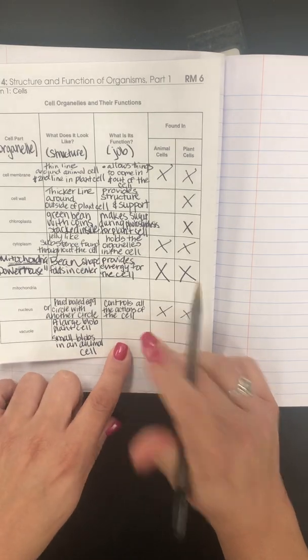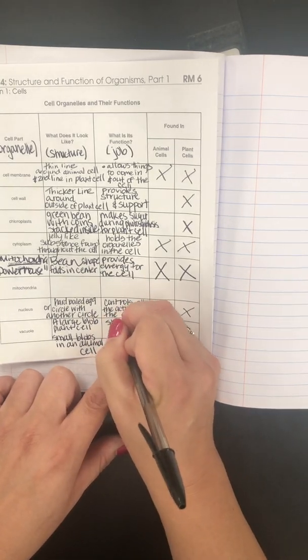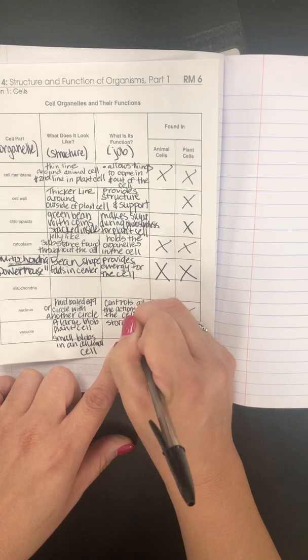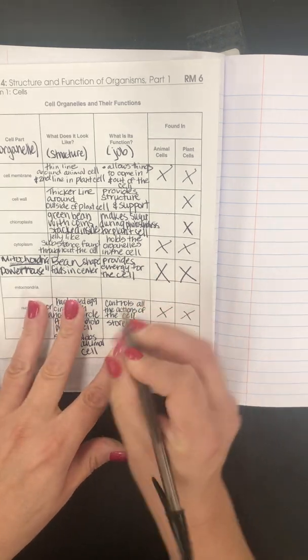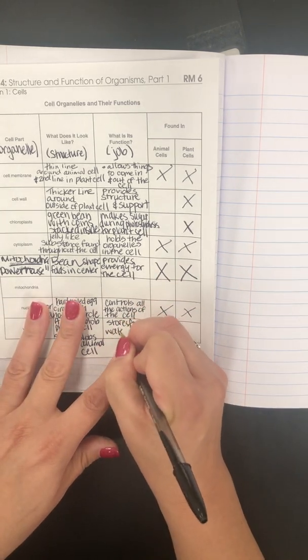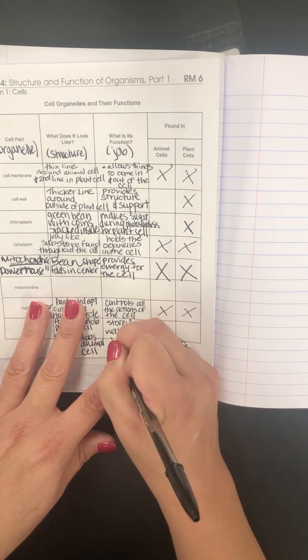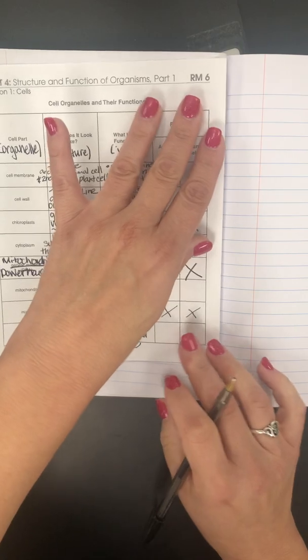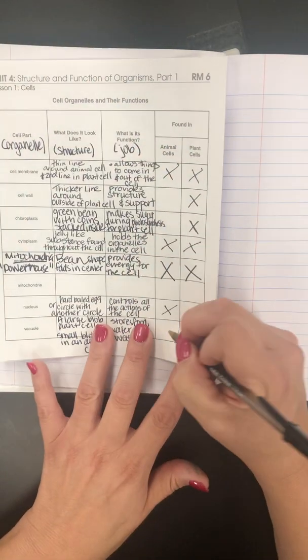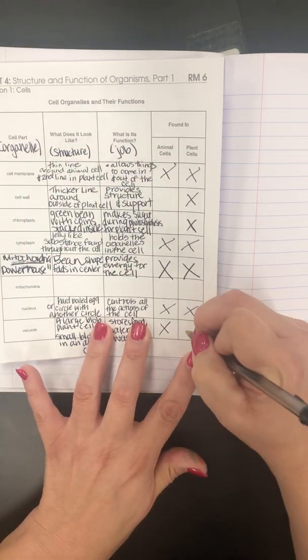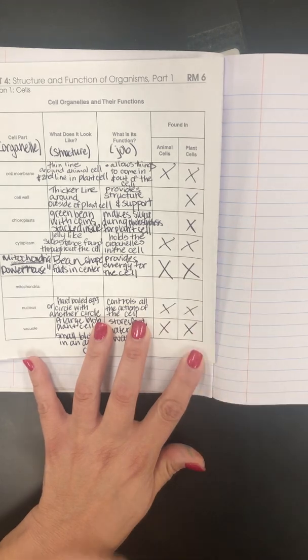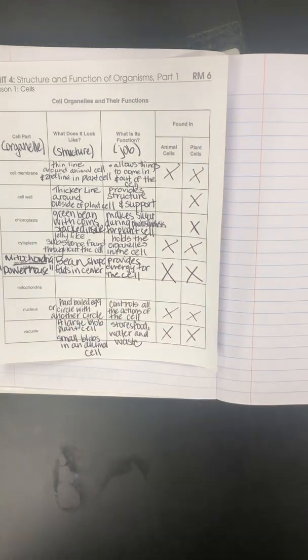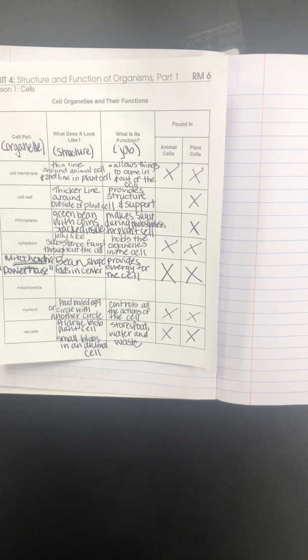What is its job? It stores food, water, and waste. Okay, so it's kind of like a pantry. It stores food in there, okay? It is located, yes, in an animal cell, and it's also found in plant cells. Okay, that concludes our lesson on our 3 organelles today.